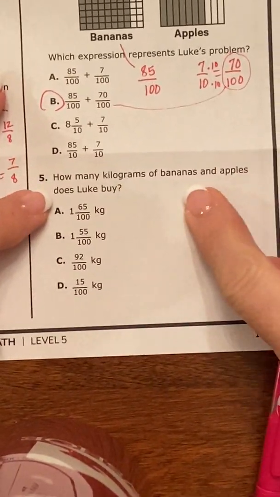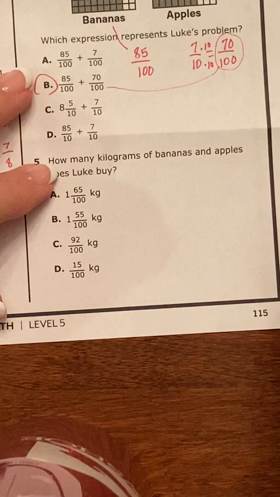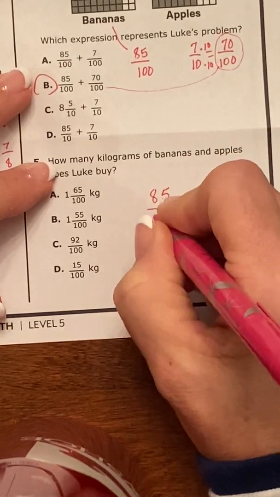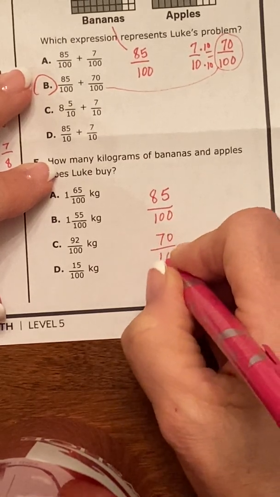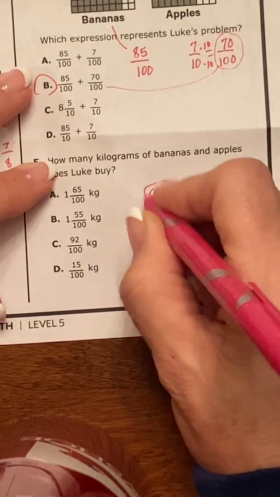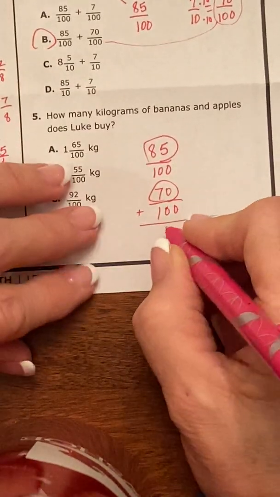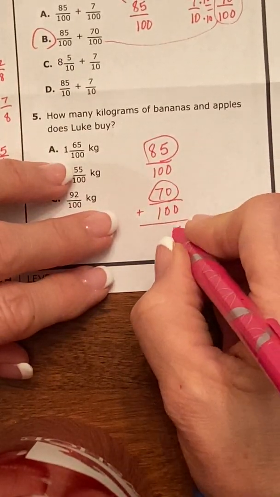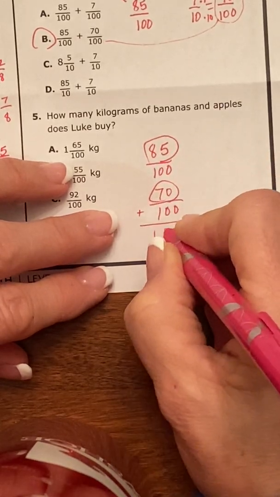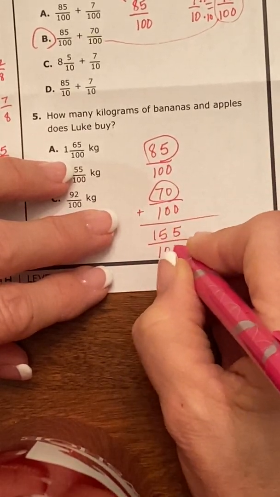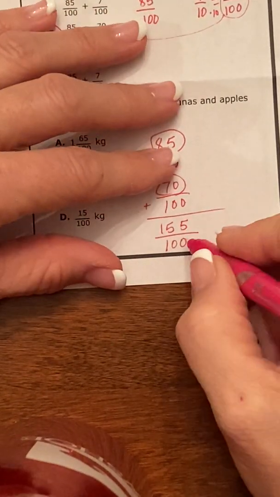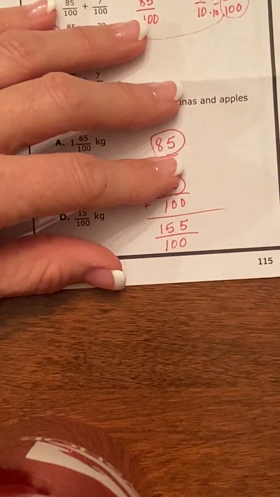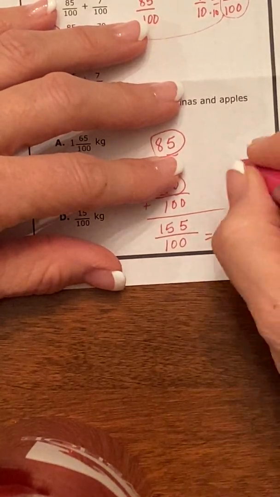And our last problem, it just says how many kilograms of bananas and apples does Luke buy? So we're going to go ahead and go back to our former problem. So one problem builds upon the first one. And I'm just going to go ahead and stack these. Even though we've got the like denominators, that's fine. So now what we're going to do is 5 plus 0 is 5. 5 plus 7 is 15. So we have 155 over 100. What is this? Improper. So we can divide 100 into 155, and it will go how many times? 1.